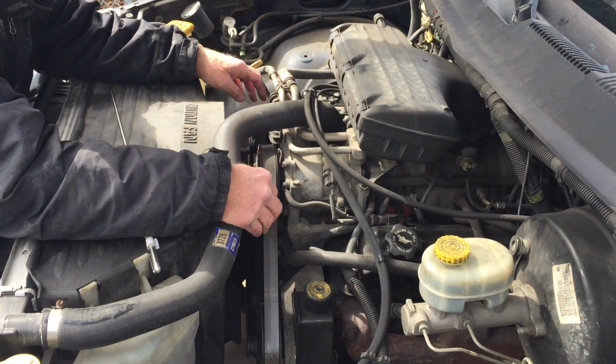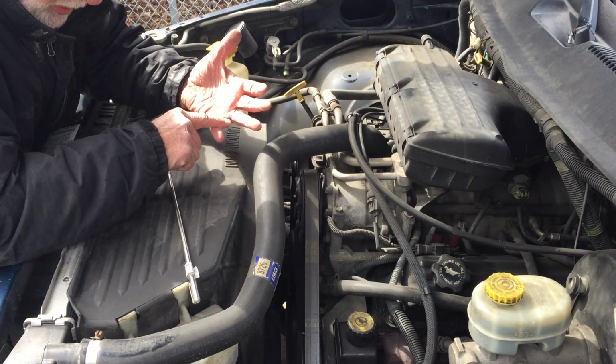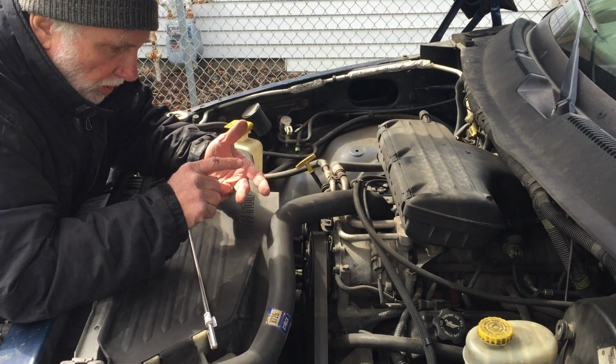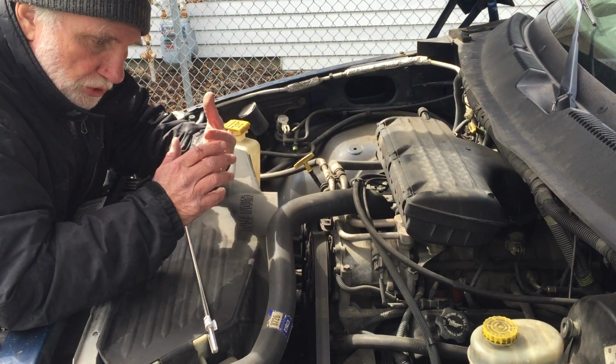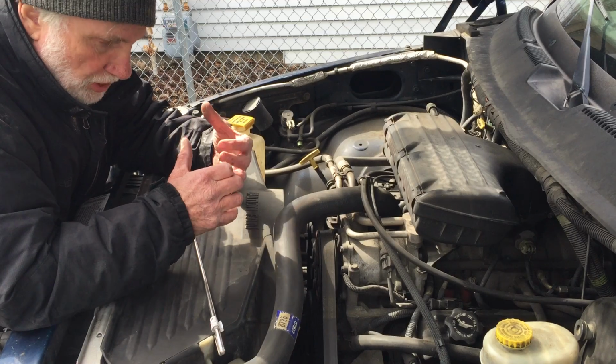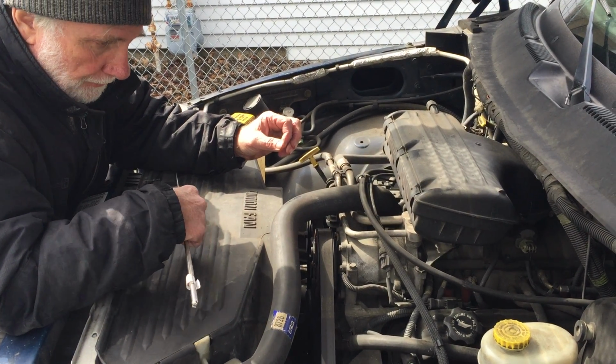But like I say, if this serpentine belt goes, no coolant, no alternator, no power steering, you'll find out that that's not working real quick. So those are the things that are absolutely necessities for this car to continue to run.